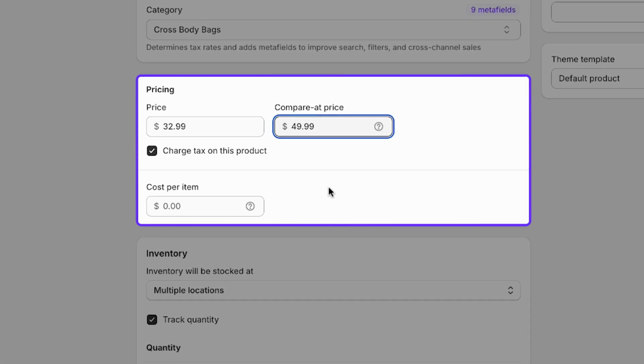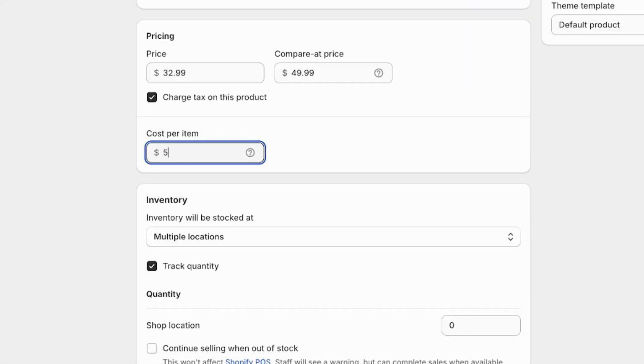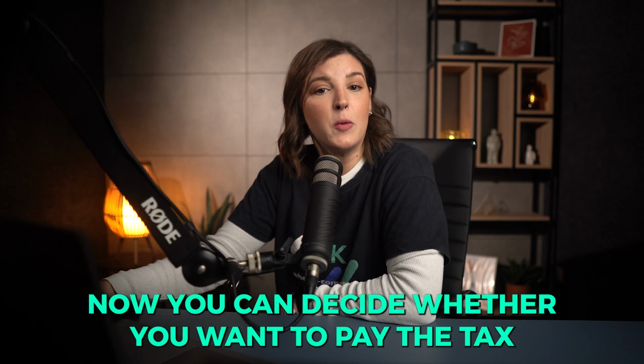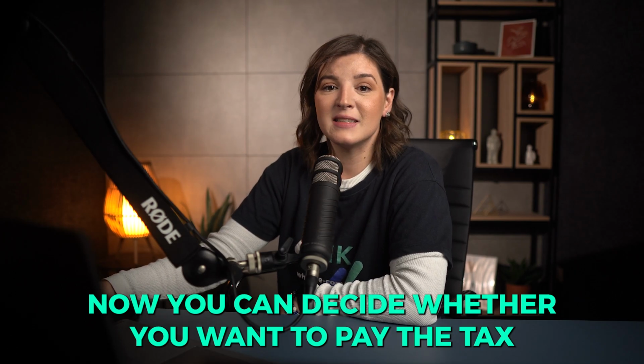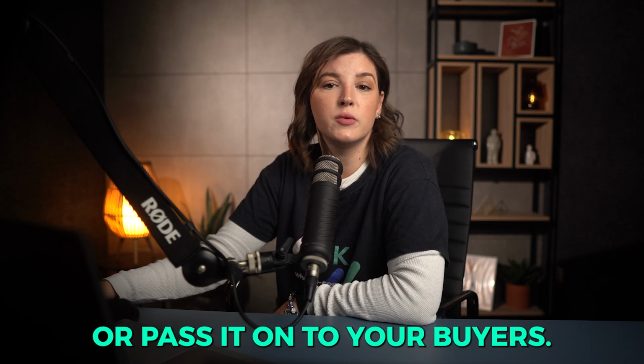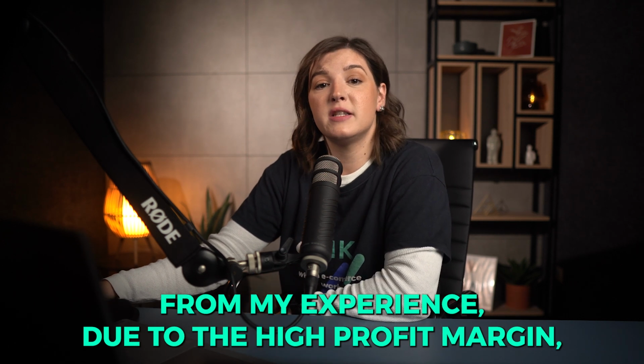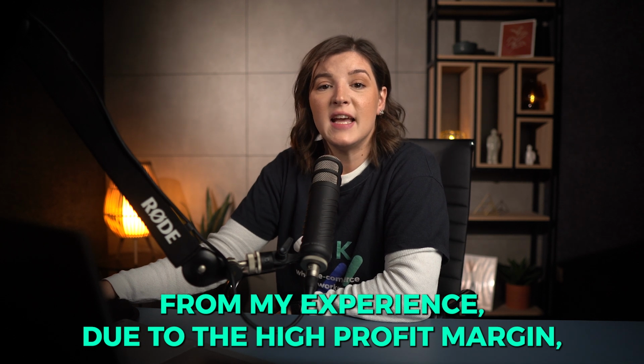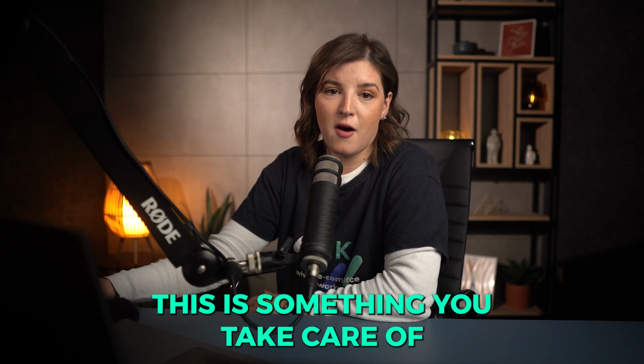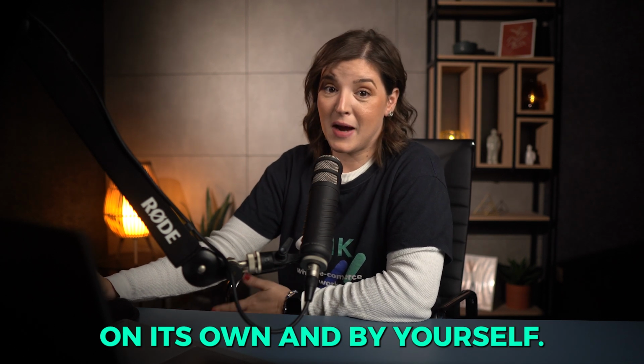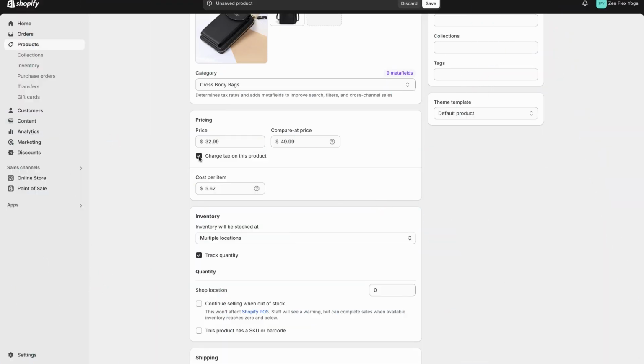For the cost per item section, you need to add the price the item costs you from AliExpress. So I'll enter $5.62. Regarding charge tax on this product, now you can decide whether you want to pay the tax or pass it on to your buyers. From my experience, due to the high profit margin, this is something you take care of on your own. So I'm going to go ahead and uncheck it.